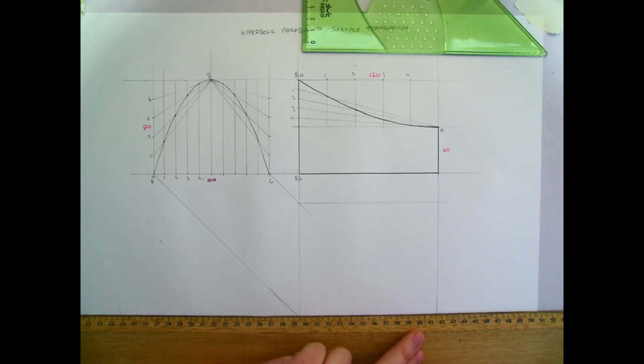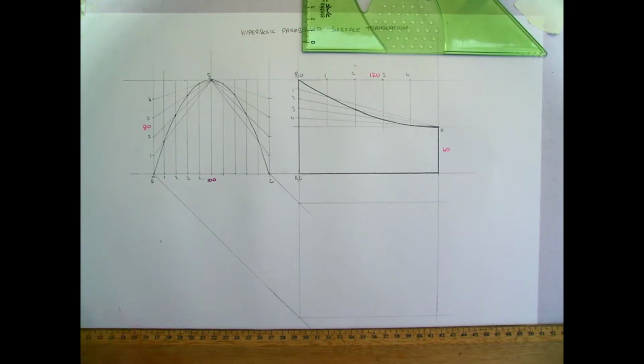So in elevation and in view, the curves that we see are based on parabolas. In the plan, they're going to be based on hyperbolas. So our construction is quite similar, but there's one change.